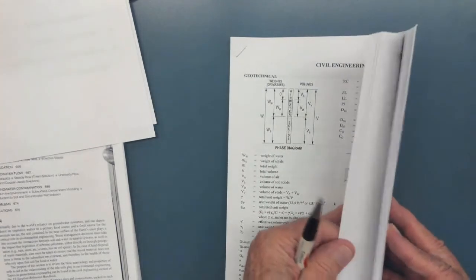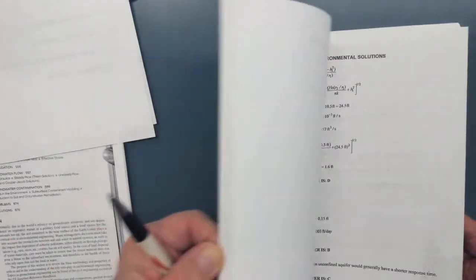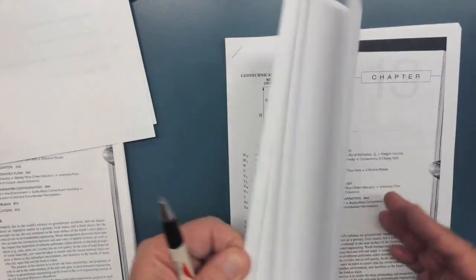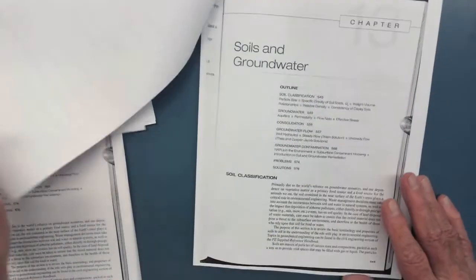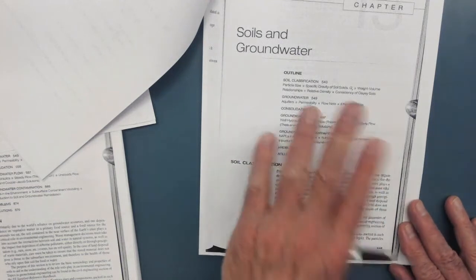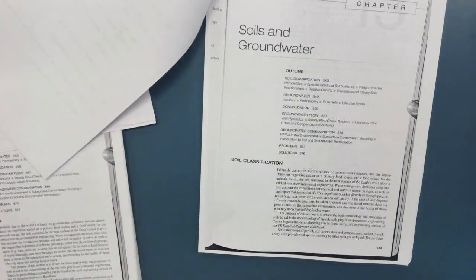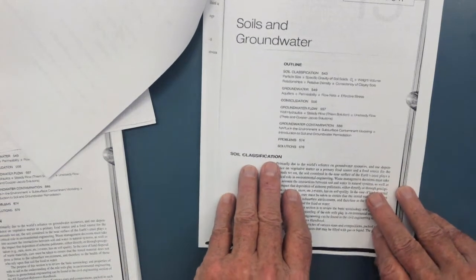And with this other package of thick stuff, that's a lot of stuff we did already, the problems. But my intent was this is chapter 13 in that review book, the soils and groundwater part. I thought I'd go through that fast, and there are some problems in here too.